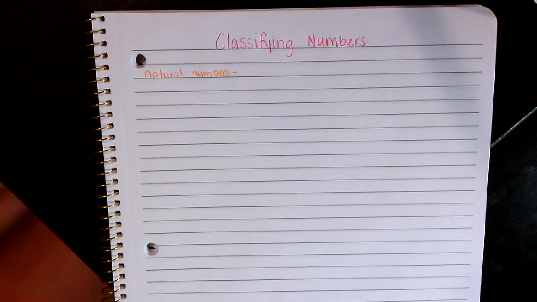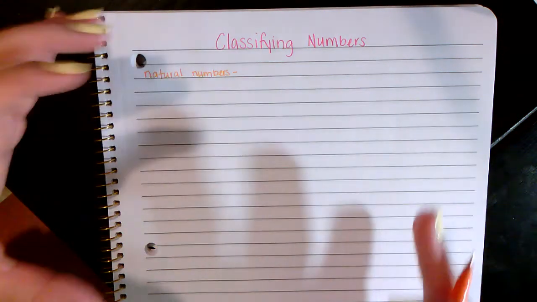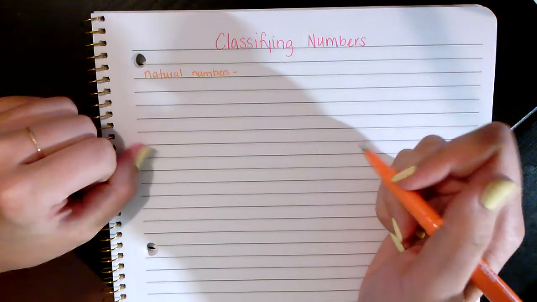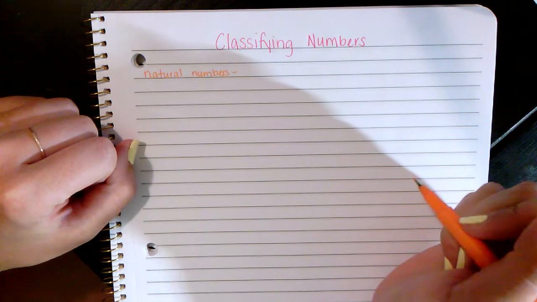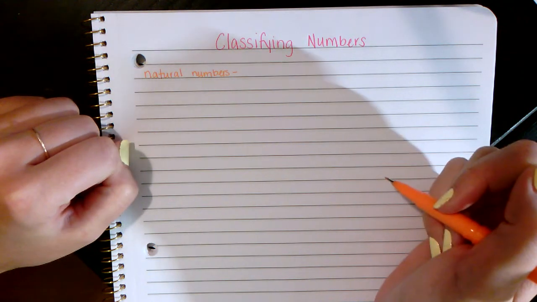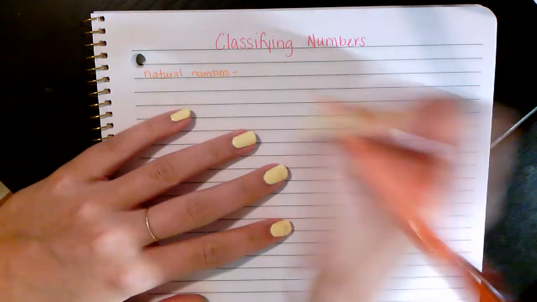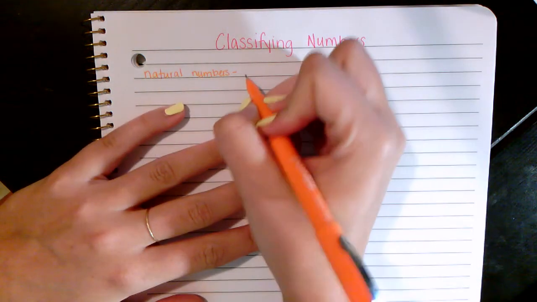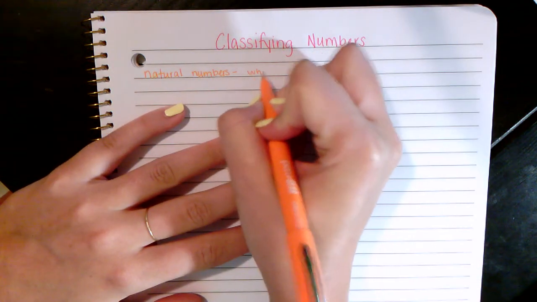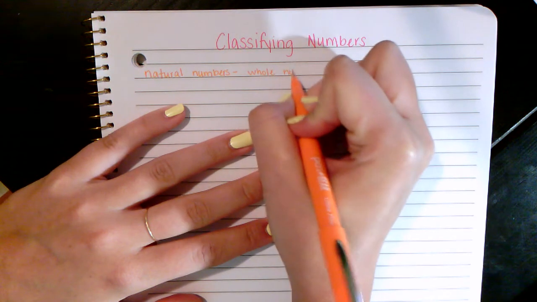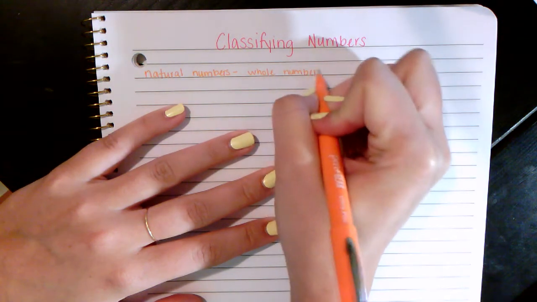If you don't know what a whole number is, it's a number that's not a fraction. So if you have 1 apple, you have a whole apple. If you have 2 cats, you have 2 whole cats. If you have half of a pie, that's not a whole pie. 1/2 would be a fraction. So it is whole numbers starting with 1.